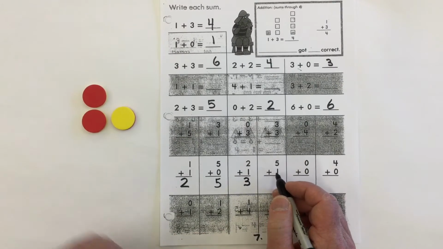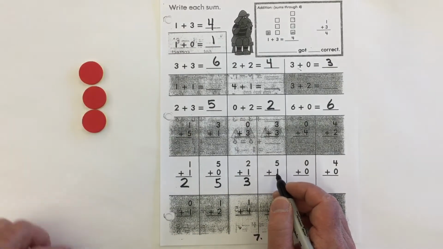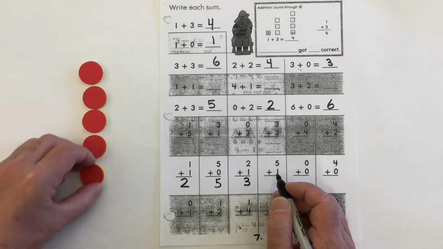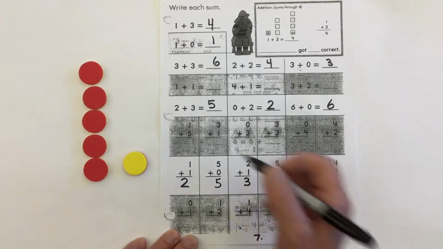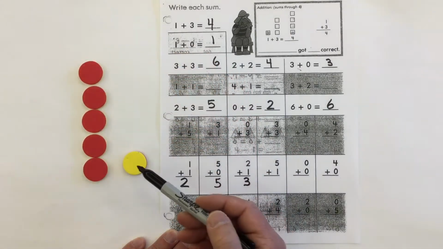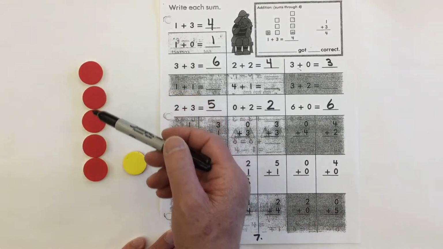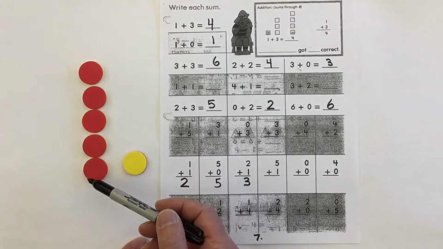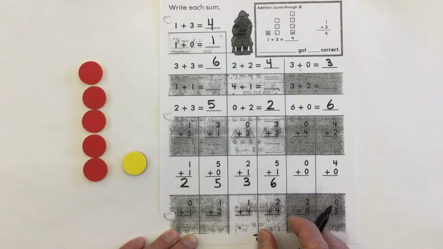Let's take a look at the next one. 5 plus 1. 1, 2, 3, 4, 5, and 1. So now I've got 5 and 1. Count all my counters together to find out what 5 plus 1 is. 1, 2, 3, 4, 5, 6. 5 plus 1 is 6, and I can see my 6 counters here.